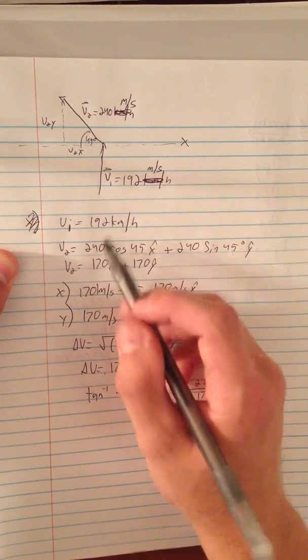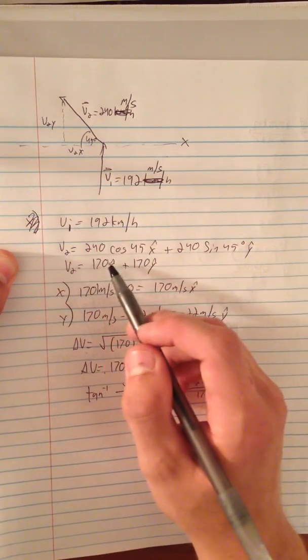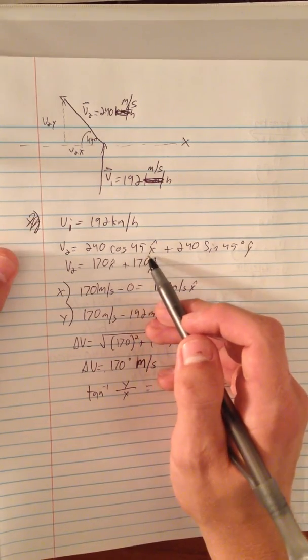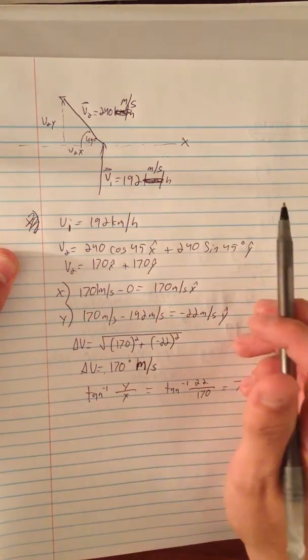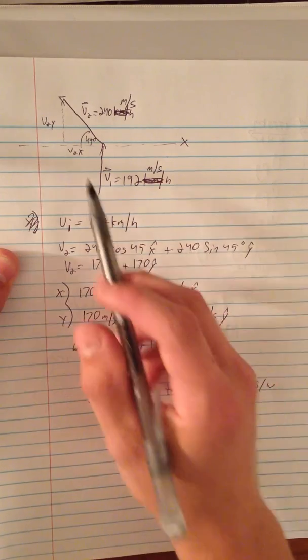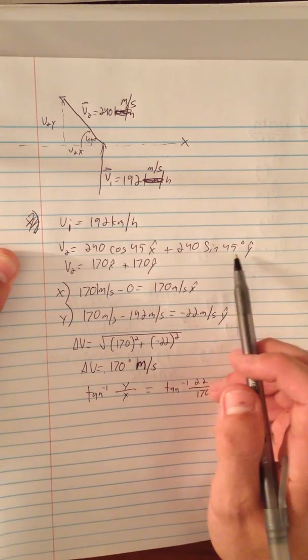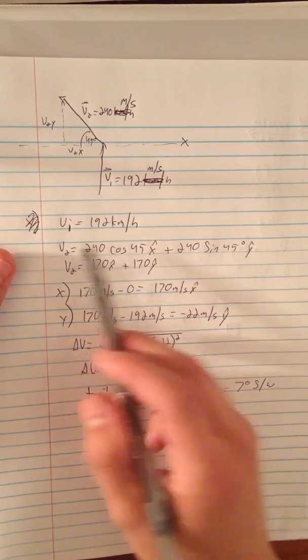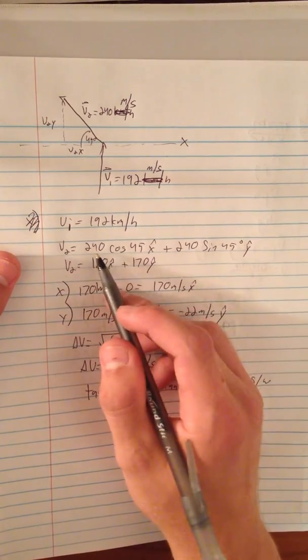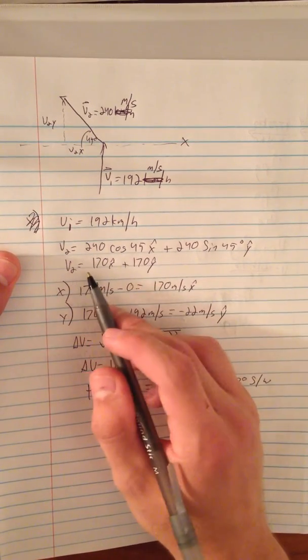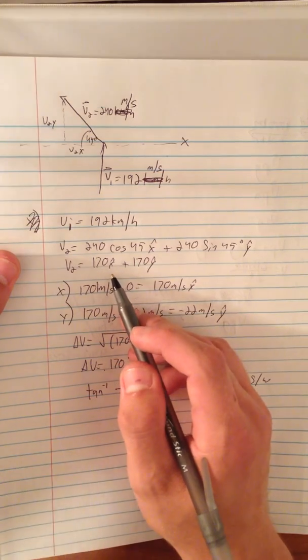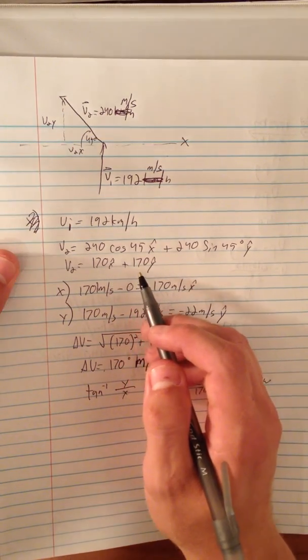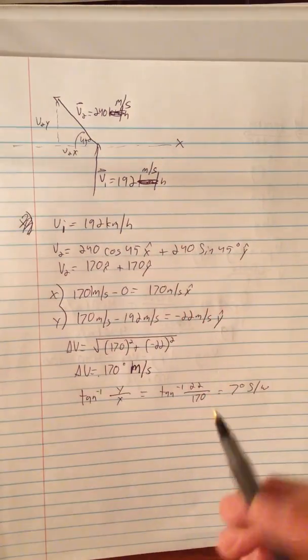So we know that 240 times the cosine of 45 x hat plus the y component, which is 240 times the sine of 45 degrees, will give us our V2. So let's just go ahead and simplify these, and we end up with V2 equals 170 x hat plus 170 y hat. Now let's focus on the x's.